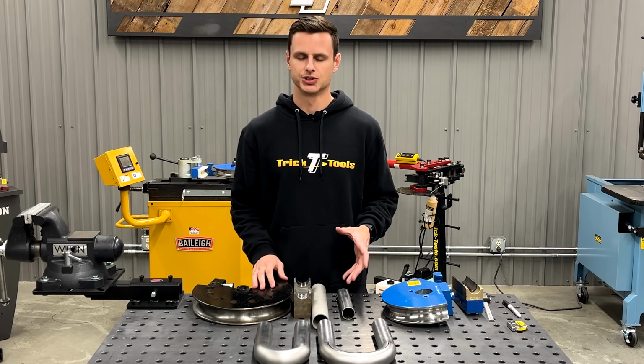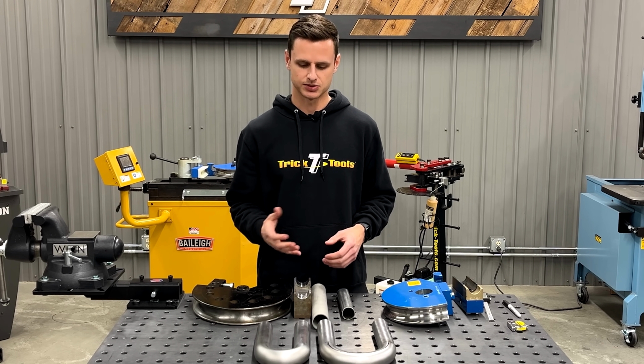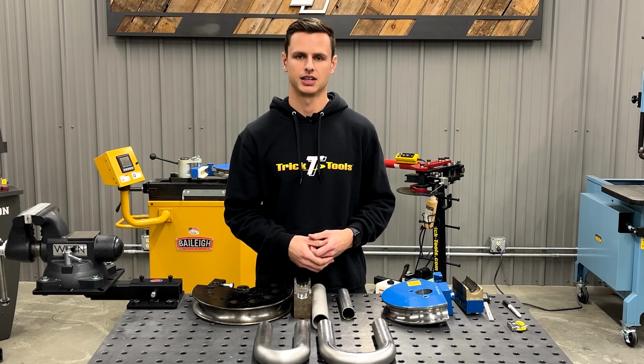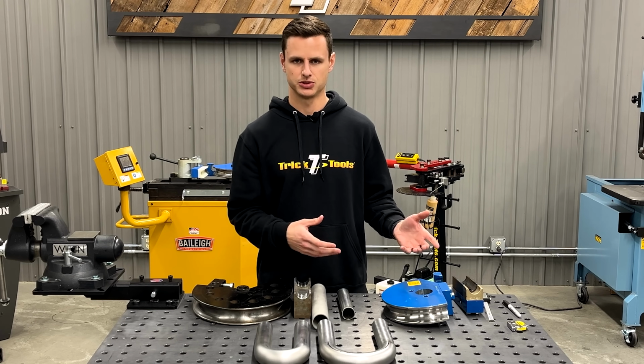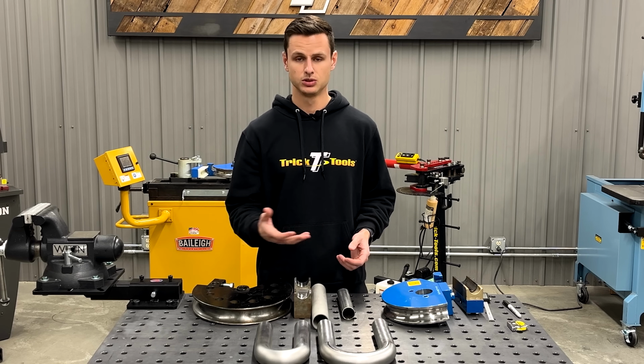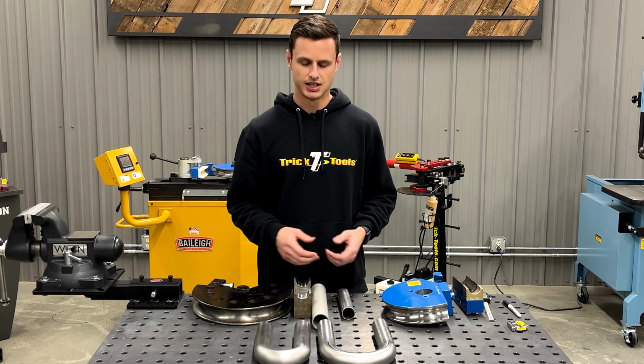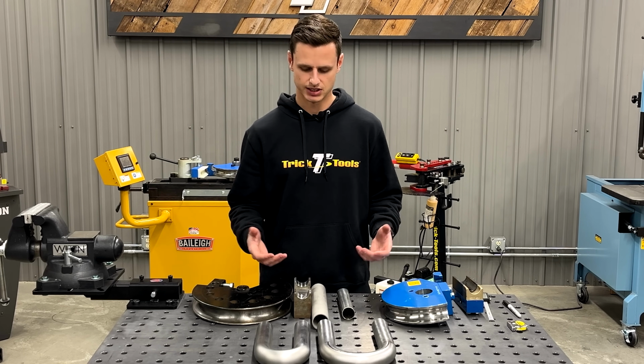So centerline radius is a great way to segue into my next point, which is number 3, mandrel bending. There are a lot of misconceptions out there around what a mandrel tube bender is, what it looks like, what tubes look like that come out of a mandrel bender. And so we wanted to clear that up for you here today.